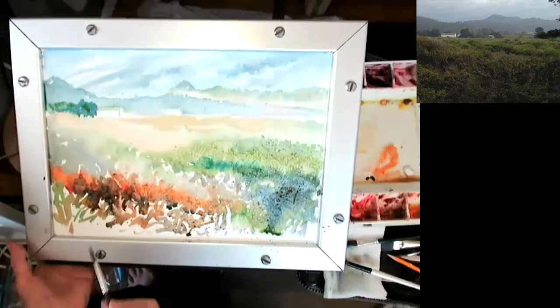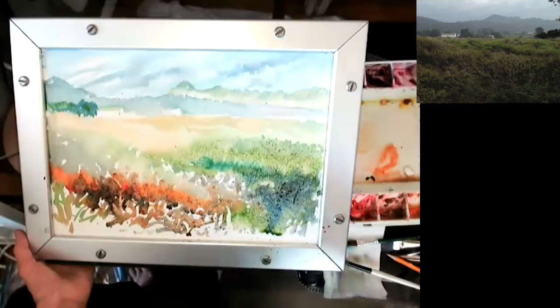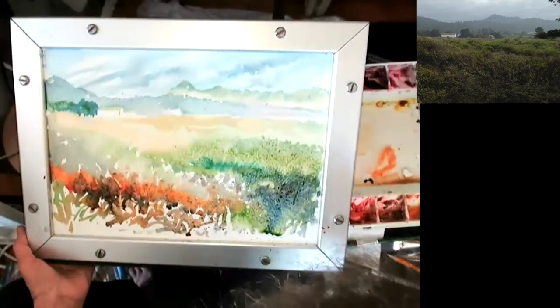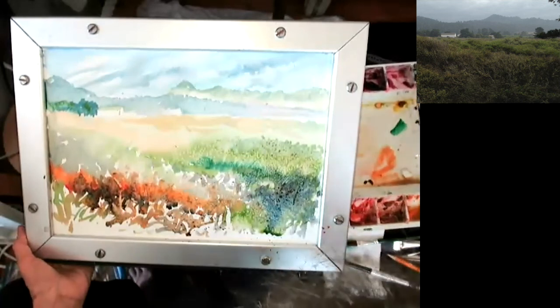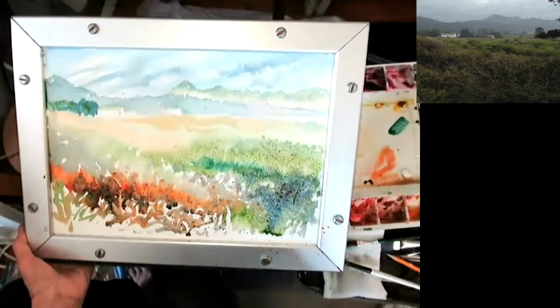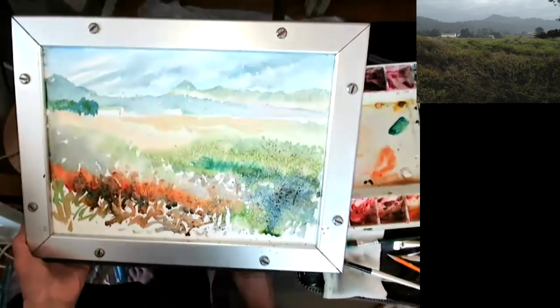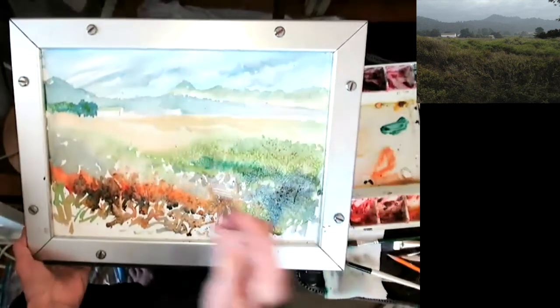So I'm dropping a little bit of a different green tone in there as I go. Going to my Hooker's green, which I'm adding some ultramarine blue to because it's a darker green.